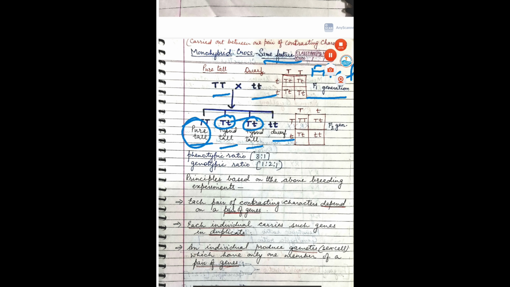So what will be the phenotypic ratio? In the previous video we saw that phenotypic ratio means the observable characters, what you will observe. You will observe 3 tall and 1 dwarf. Here the dominant will express, here also T is capital, so the dominant will express, and here also T is capital, so the dominant will express. So the phenotypic ratio will be 3:1.